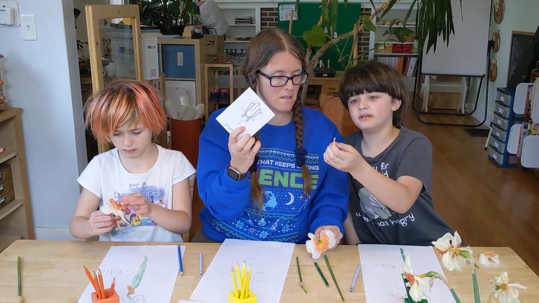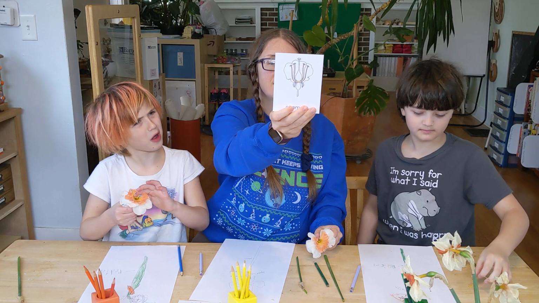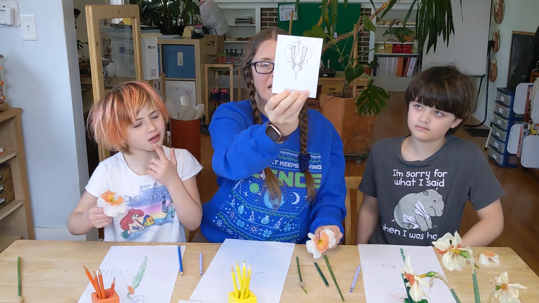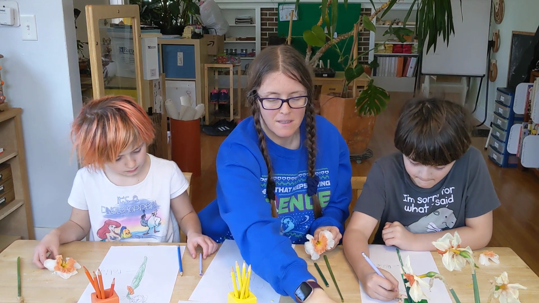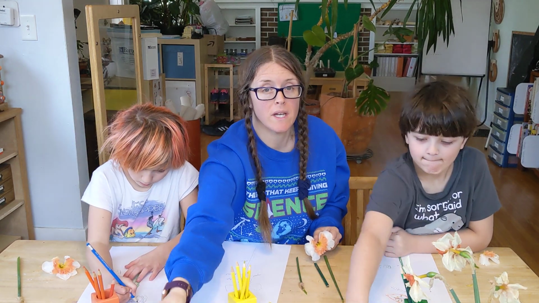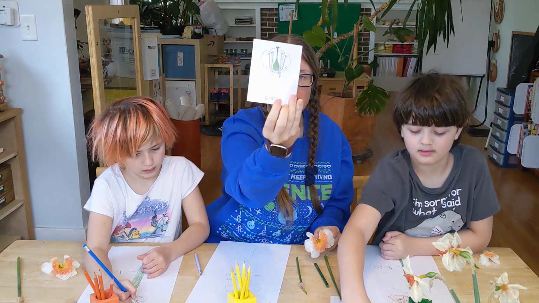Which are basically like areas where the bees pollinate. That is, yeah. Oh, there's still pollen on them. The stamen are the little bits, the little ones that we see. And the pistil is the large one in the center. Pistil is the large one in the center.